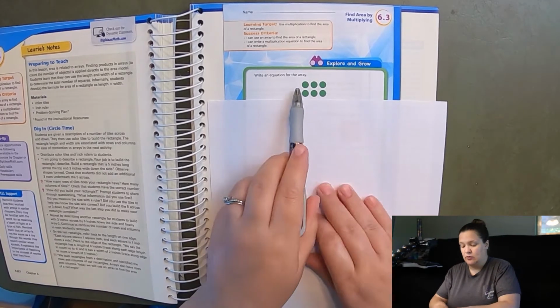Alright, in this video we are going to talk about lesson 6.3. Lesson 6.3 is about finding area, again, like you did in lesson 6.1 and 6.2. However, in this lesson we're going to talk about finding area by multiplying. We've done these before, right?